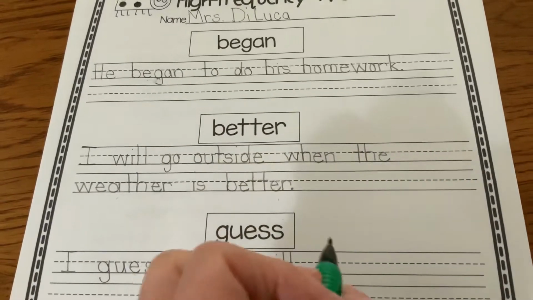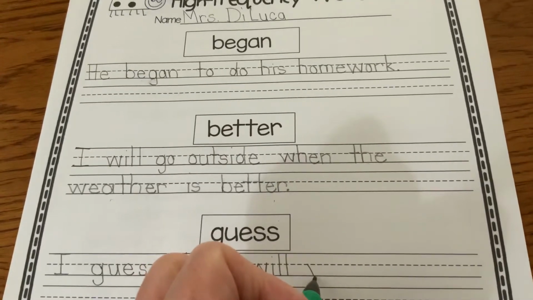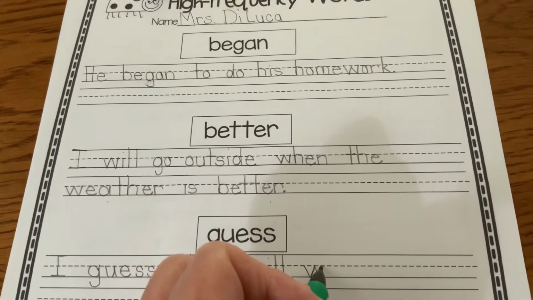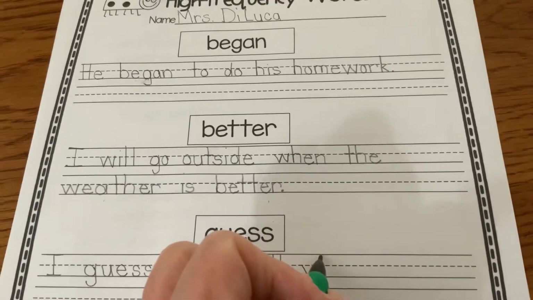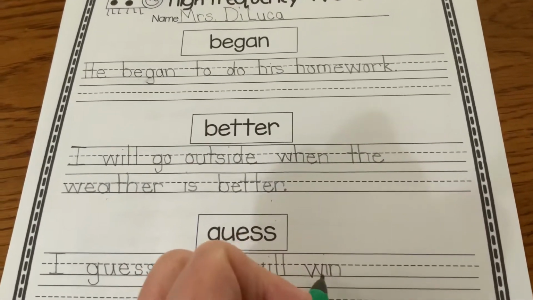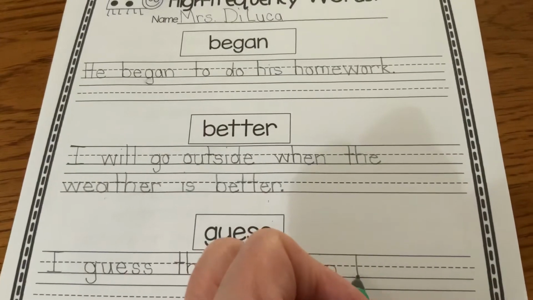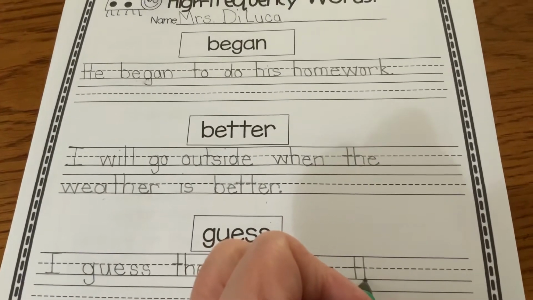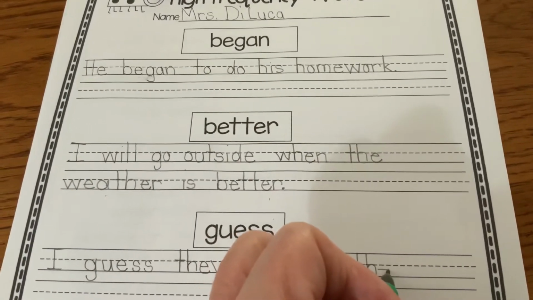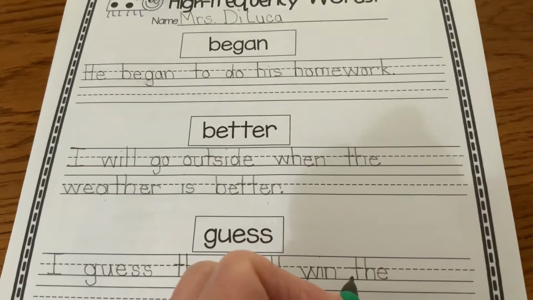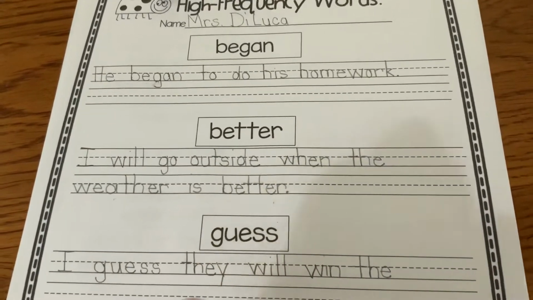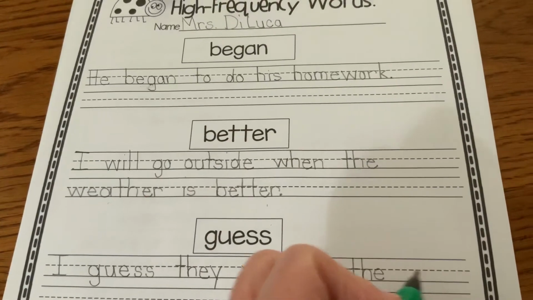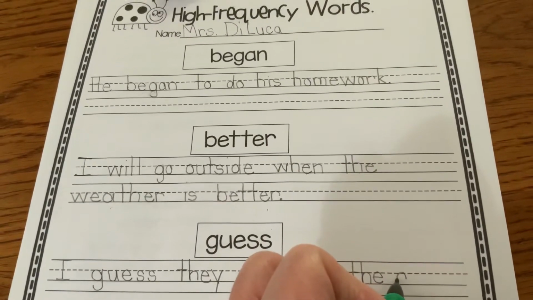I guess they will win. Also, this is a word that we can sound out. W-I-N. They will win. The we definitely should know how to spell. And remember here, the T is not a capital. It's in the middle of a sentence, so it's not a capital. I guess they will win the game. And I do have room here to write game.